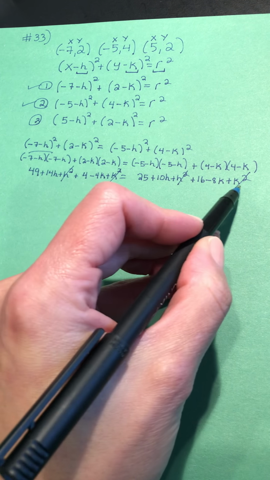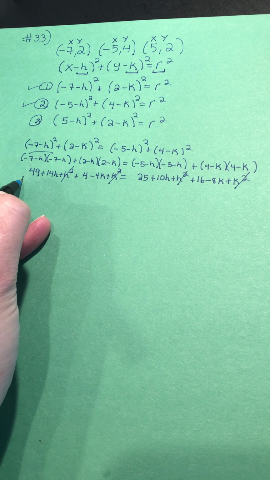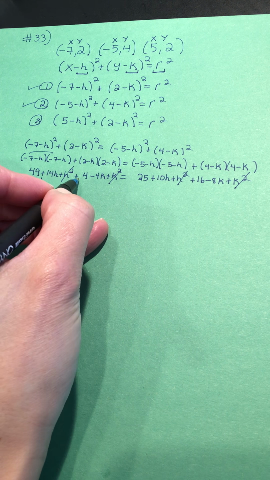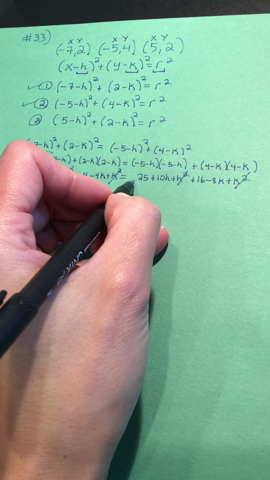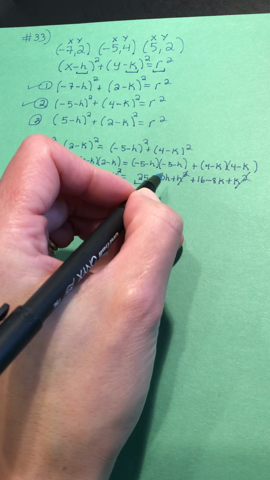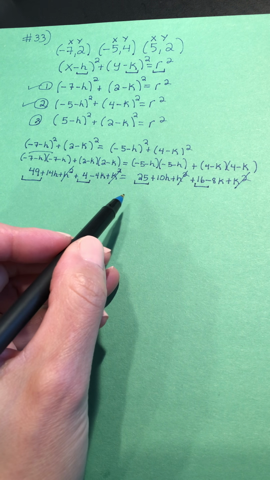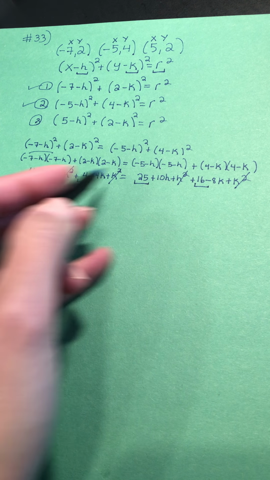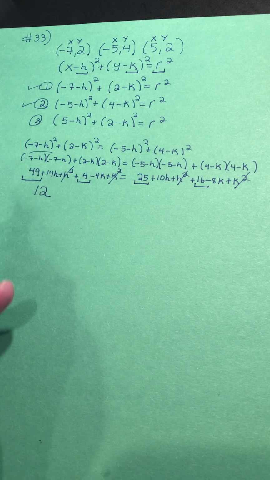And what we can do is try to bring everything over to one side. So let's look at all the numbers first. I have 49, 4, so that's going to give me 53. And then over here, I have 25 plus 16, which is 41. If I take 53 minus 41 on the left-hand side, that's going to leave me with a 12, okay?